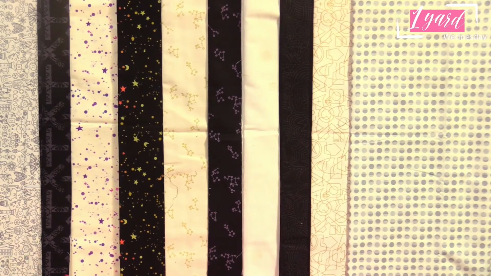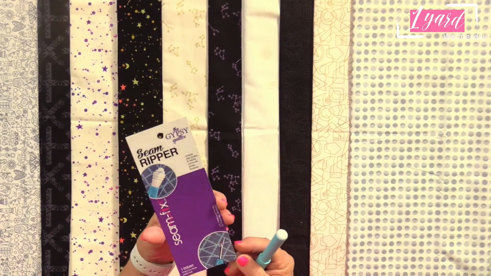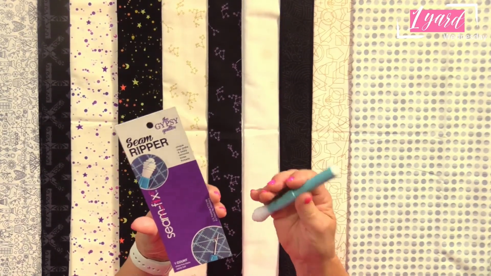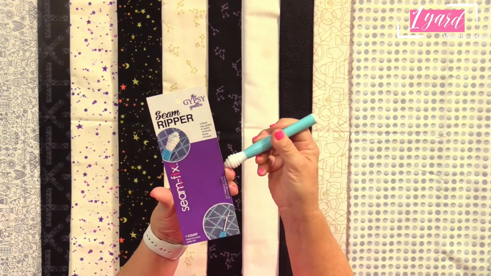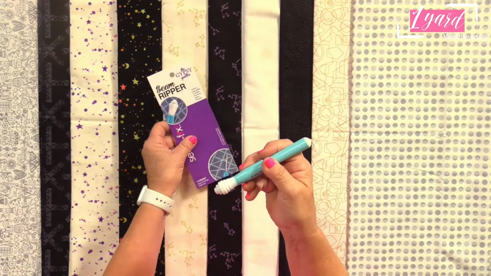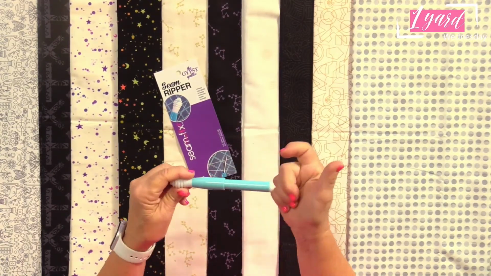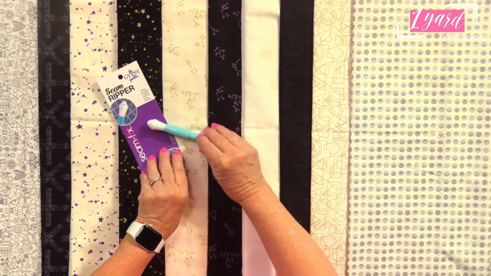My recommendation in terms of a notion this week is the Gypsy Quilter Seam Ripper. Again, I love this. I try and keep it handy. It grabs and easily removes all the loose threads. And I like the size of it because it's easy for me to hold on to.